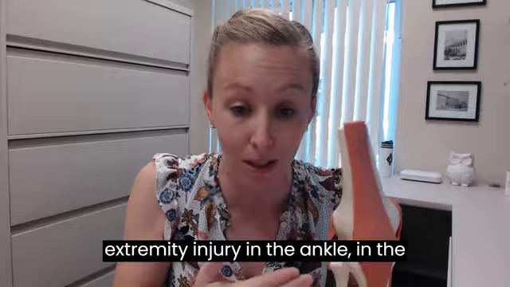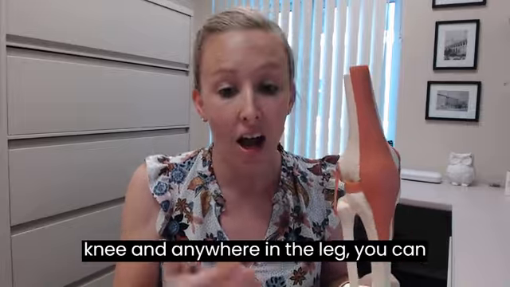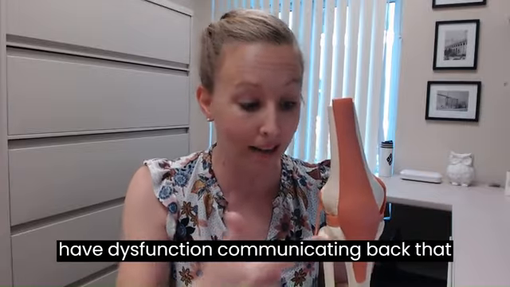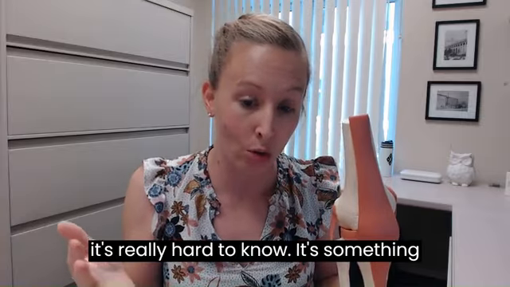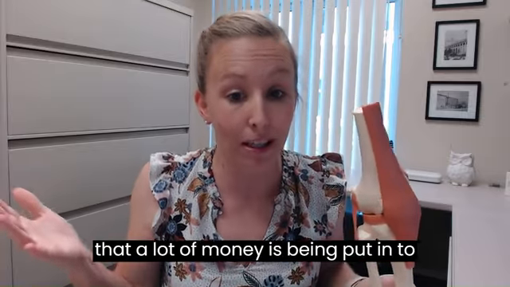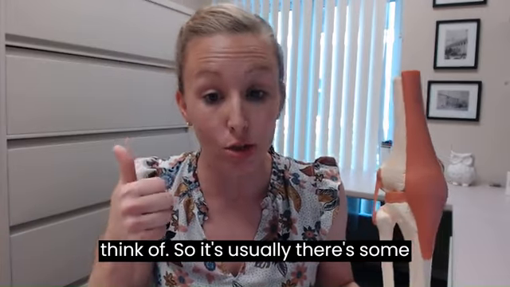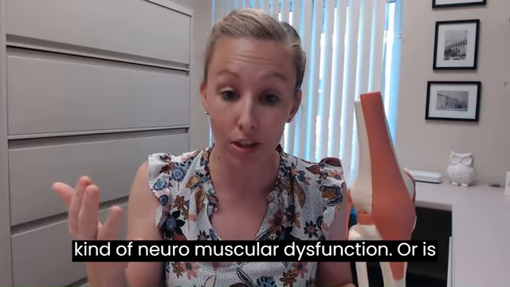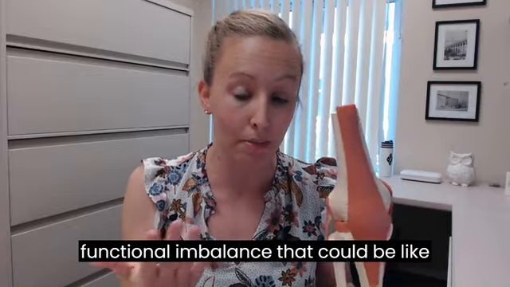So if you've had a lower extremity injury in the ankle, the knee, or anywhere in the leg, you can have dysfunction communicating back that could be affecting this joint as well. It's really hard to know. A lot of money is being put into figuring it out, but that's one thing that we think of. So usually there's some kind of neuromuscular dysfunction, or some kind of muscular imbalance or functional imbalance.